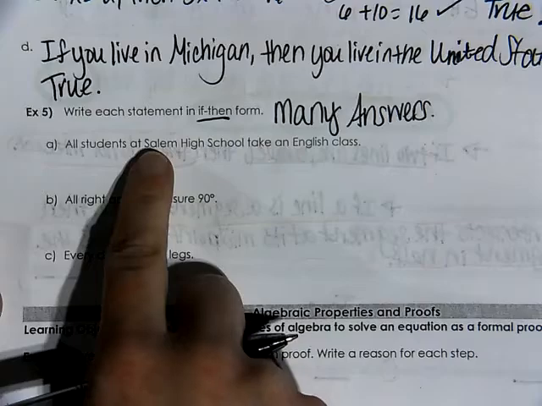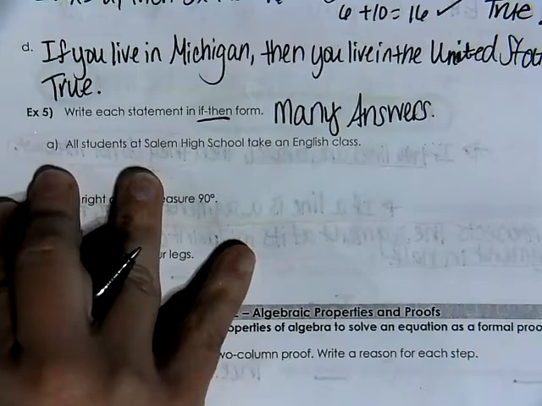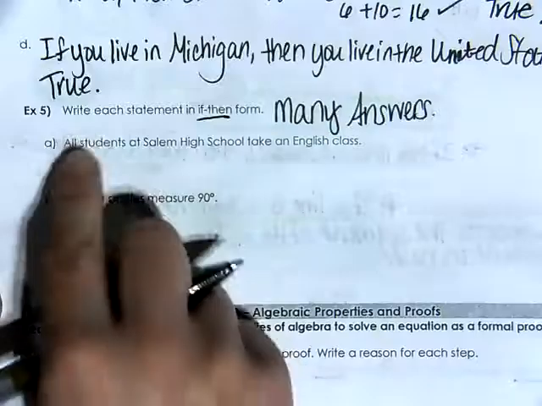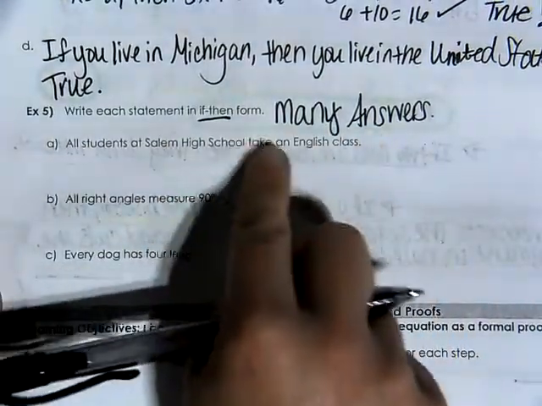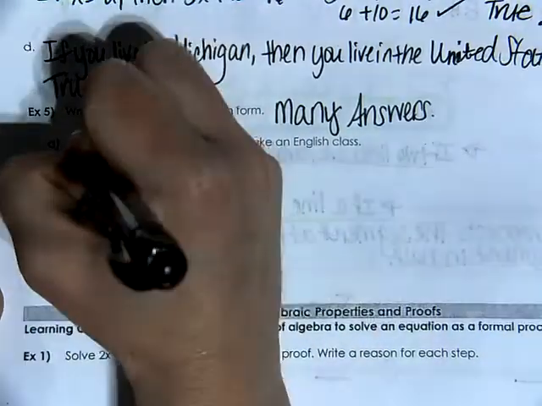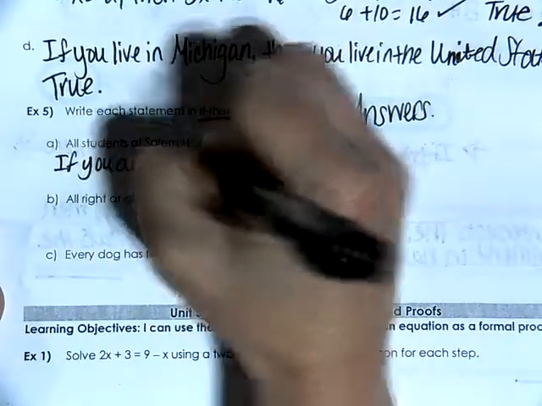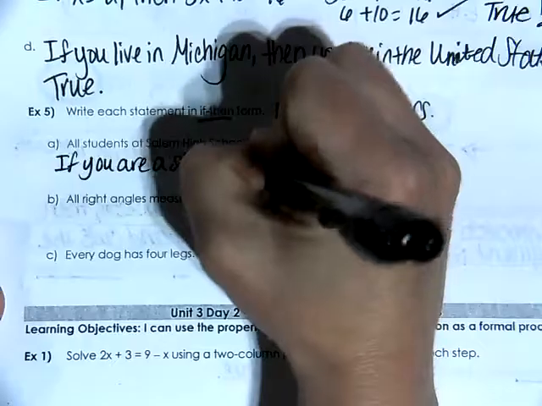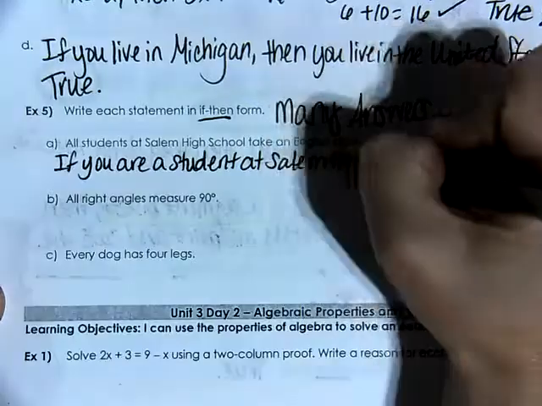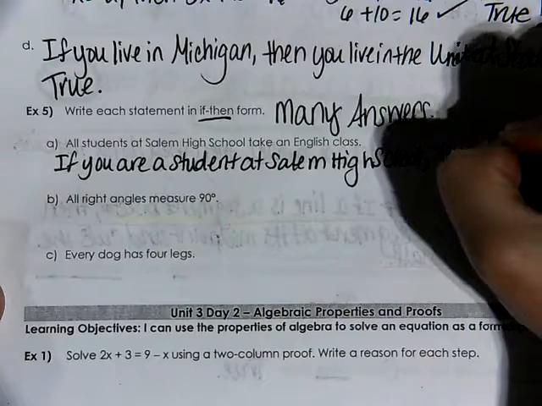It says all students at Salem High School take an English class. So you have to say, what do you want your hypothesis to be and your conclusion? It depends. You can say if you are a student that takes an English class, then you attend Salem High School. You could say if you are a student at Salem High School, then you take an English class.